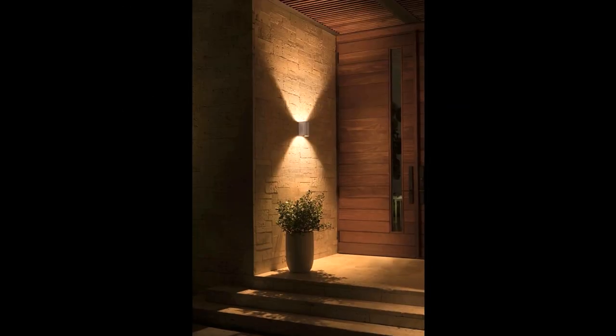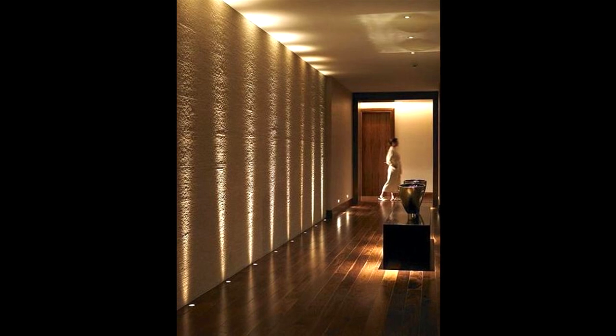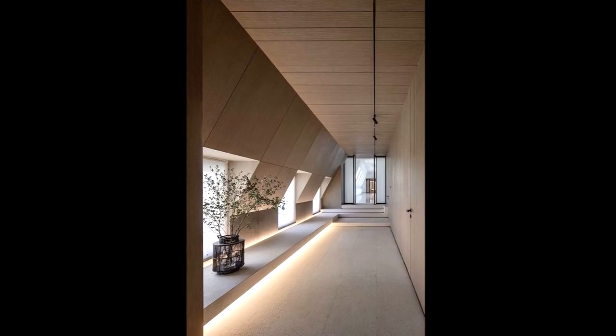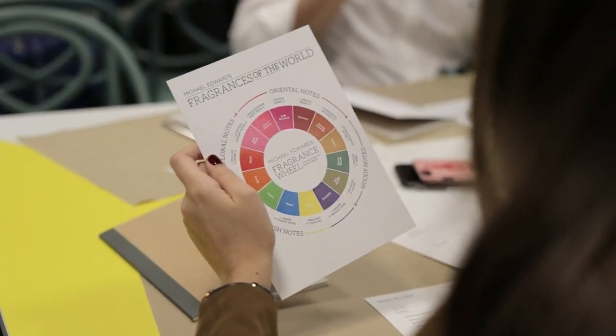4. Lighting. Lighting plays a crucial role in creating ambience and functionality. Incorporate a combination of natural and artificial lighting sources to provide ample illumination for various activities and to create the desired mood.